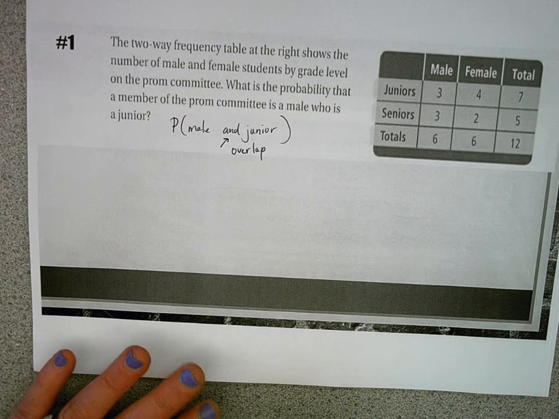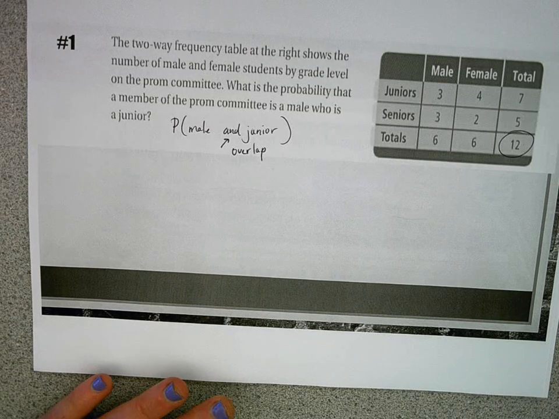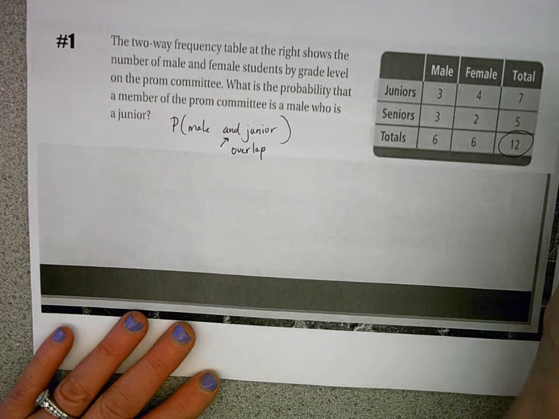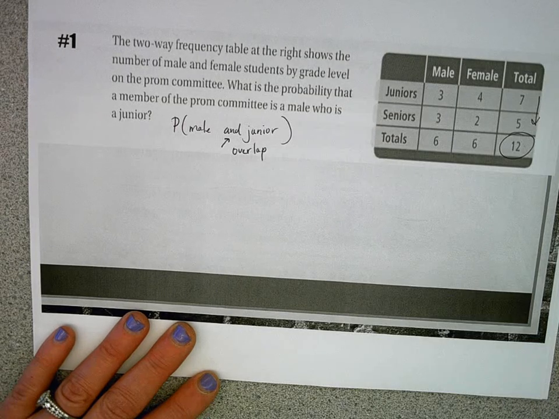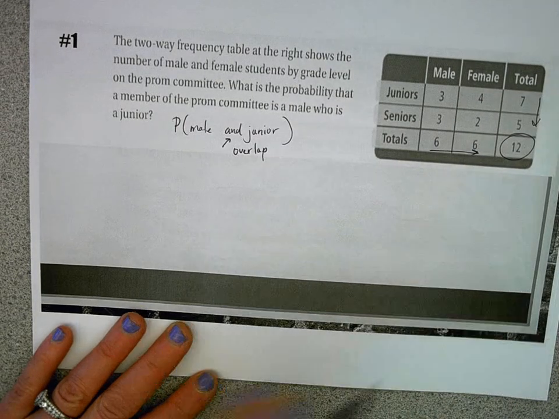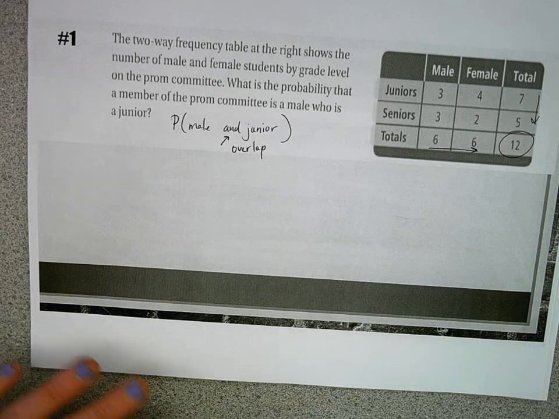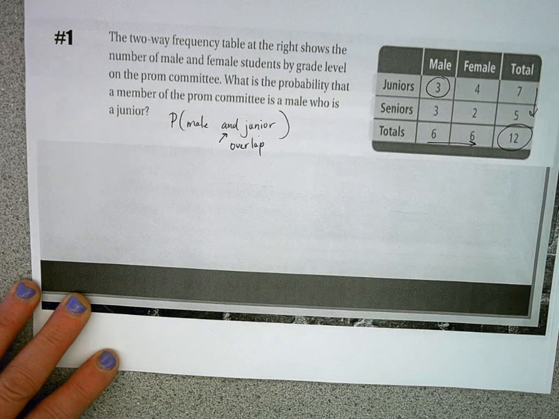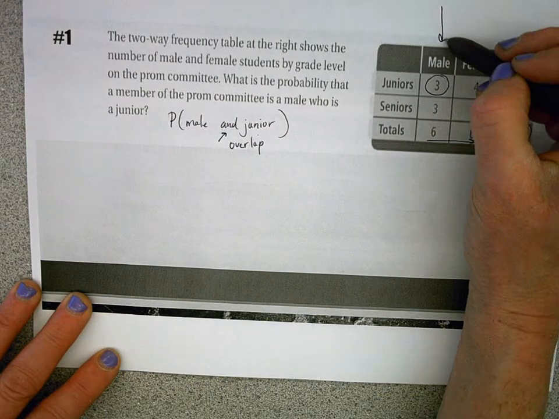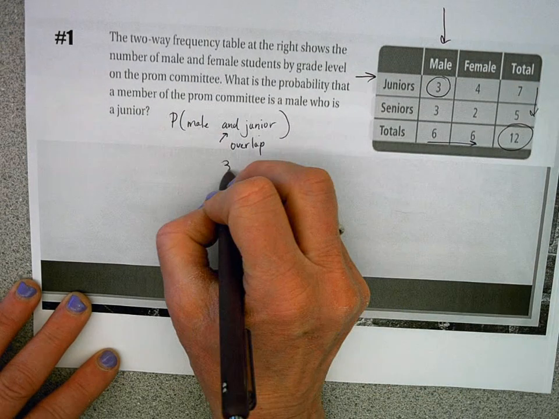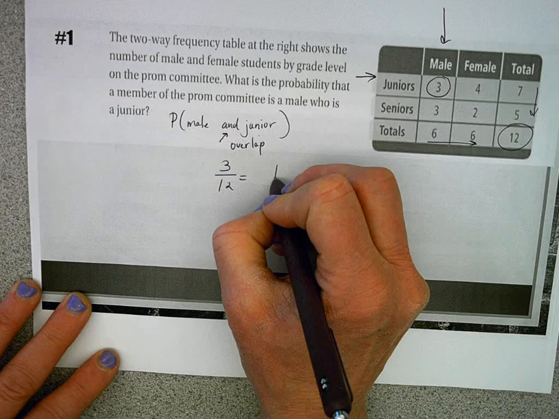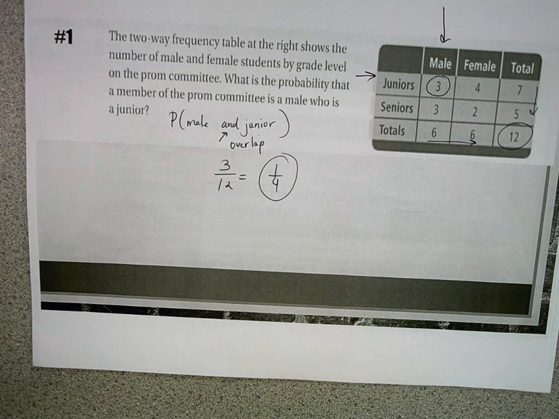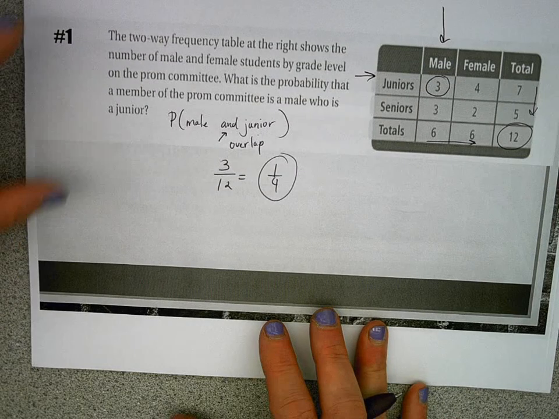So first of all, how do you read this table? Well, first of all, you want to realize that there's 12 total members. If you add the juniors and seniors together, you get 12, and you add the males and females, you get 12. It has to go that way. So if we want a male and a junior, we are basically looking for the overlap of both categories. And that is 3 out of the 12 total, or a fourth of the students that are male and juniors. Super easy, just learning how to read this table.